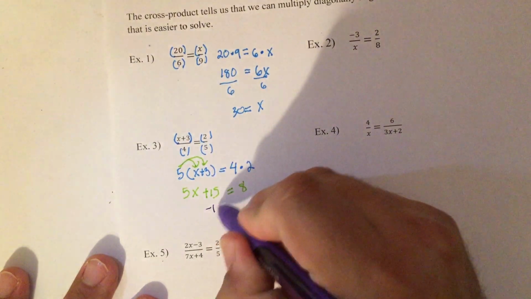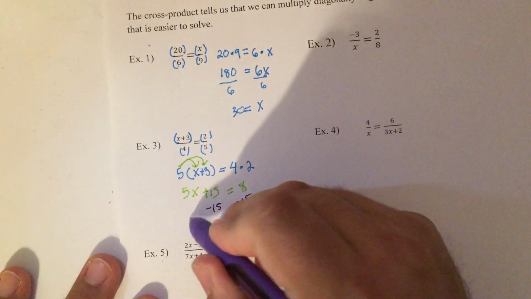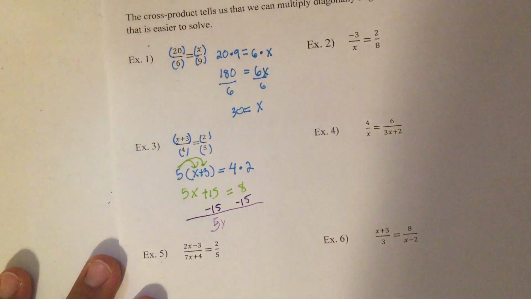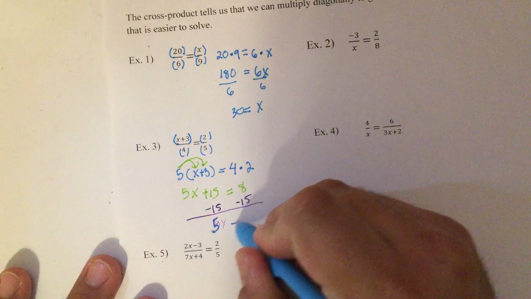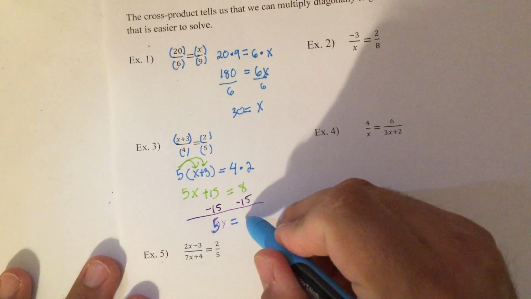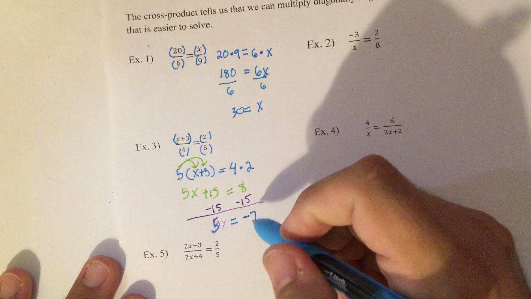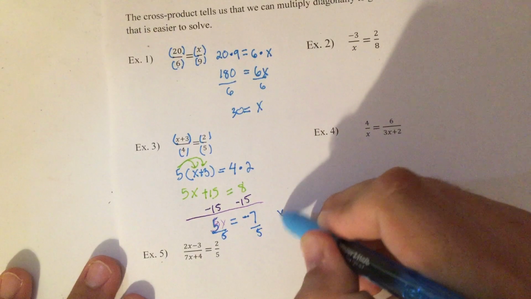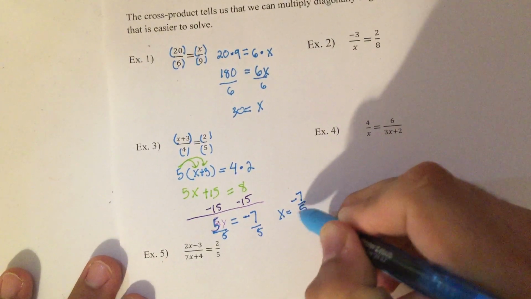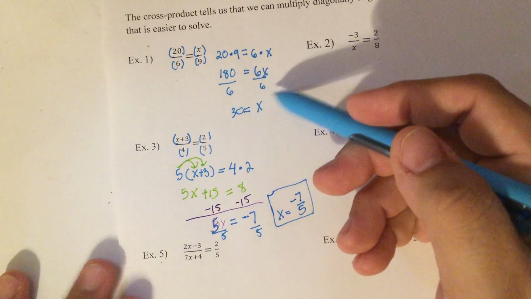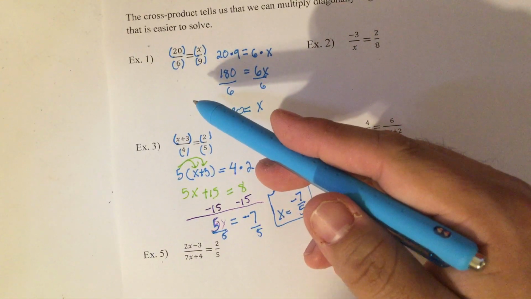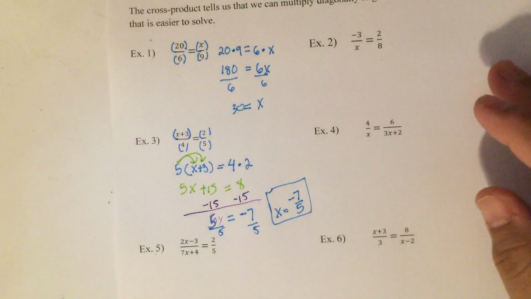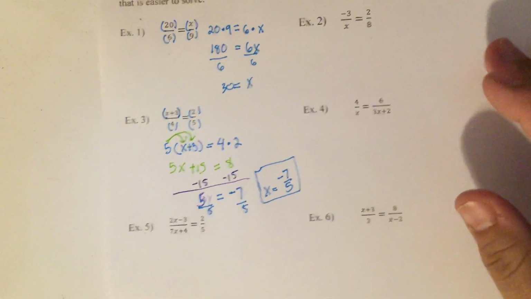Solving for x, subtract 15 from both sides. Okay, we get 5x. Oops, sorry, my ink's running out. 5x equals, and this gives me what? Negative 7, right? Did I do that right? 4 times 2, yeah. Okay, then divide both sides by 5. X equals negative 7 over 5. Okay, and by all means, guys, you can always go back and double check these pieces. Plug your x value in here and see if you get a true statement. Okay, that's one way to verify here.